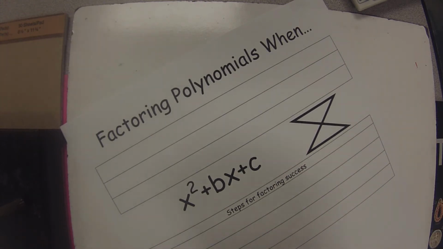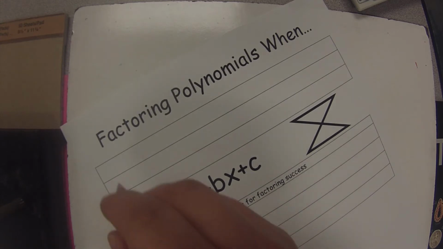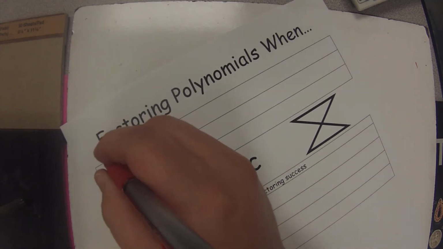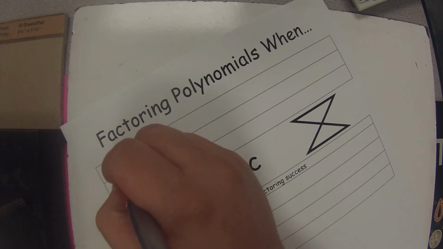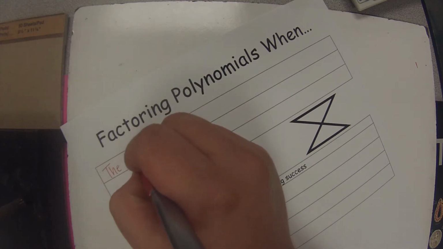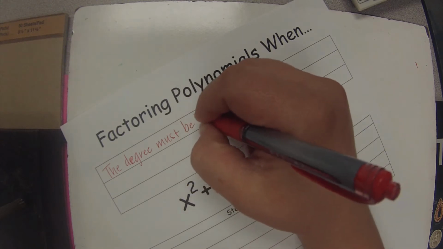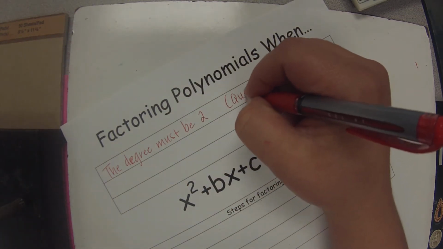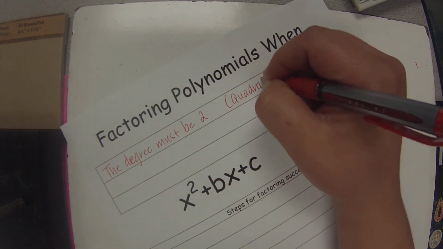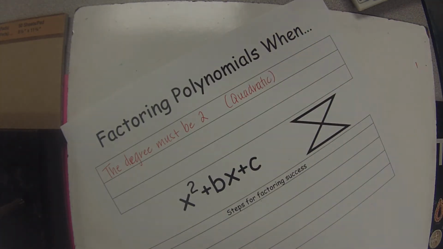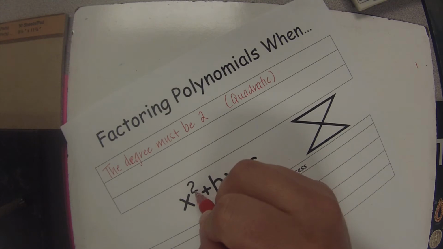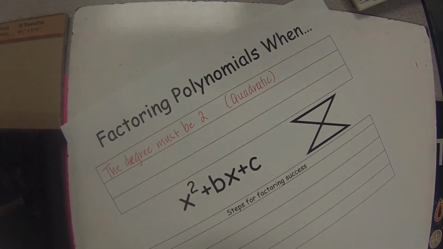So the first thing that we need to keep in mind when factoring polynomials is the degree must be 2. Okay, so keep in mind this must be a quadratic polynomial. And if you forget how to do that, we always look at the highest term. If that's 2, then we have a quadratic.